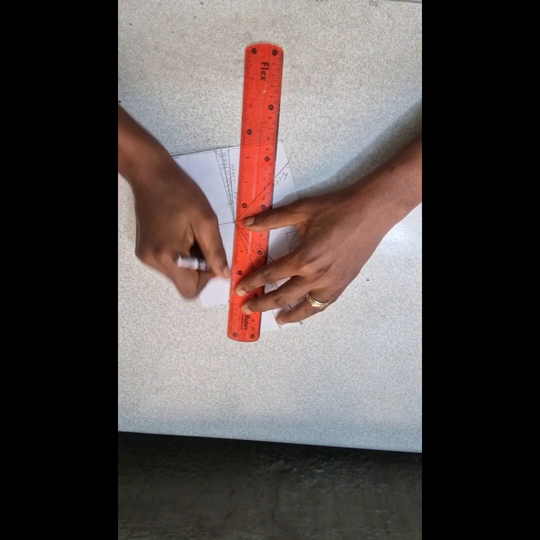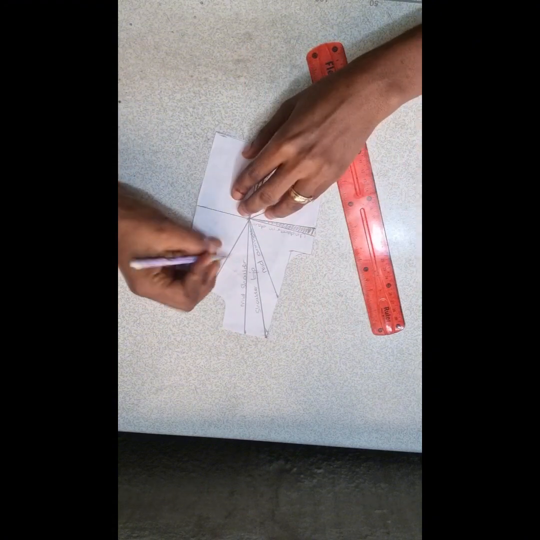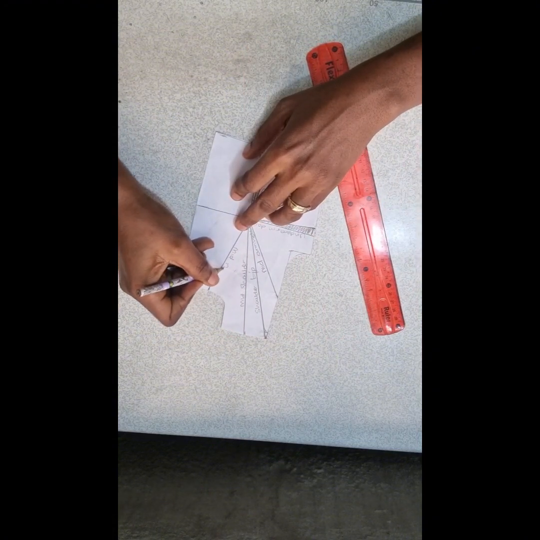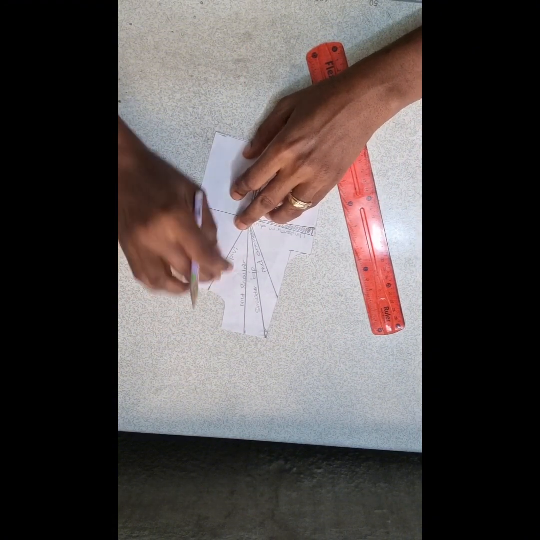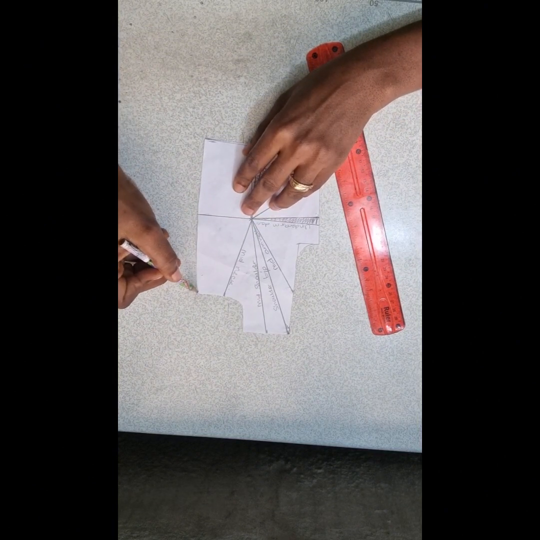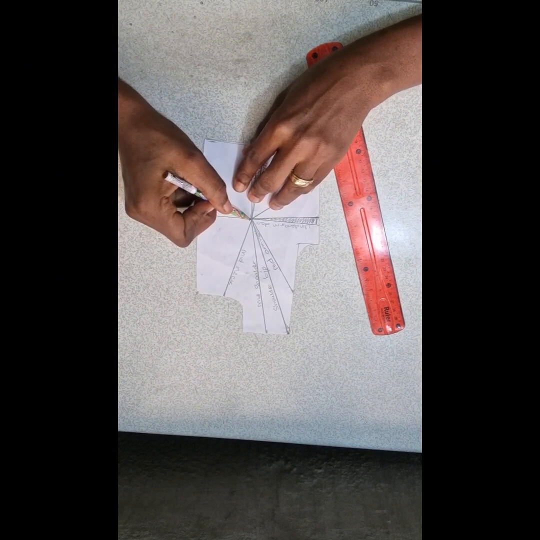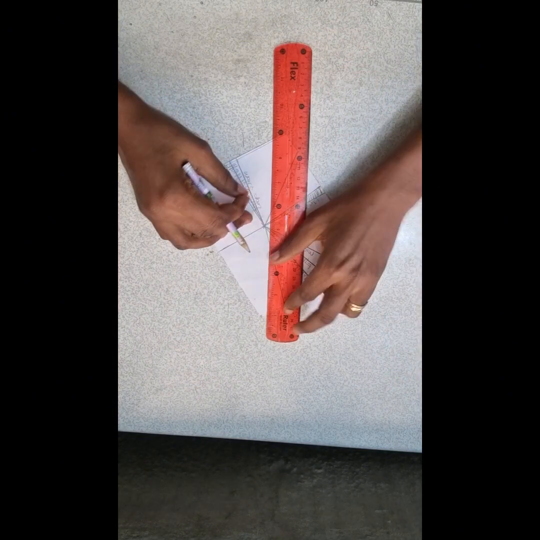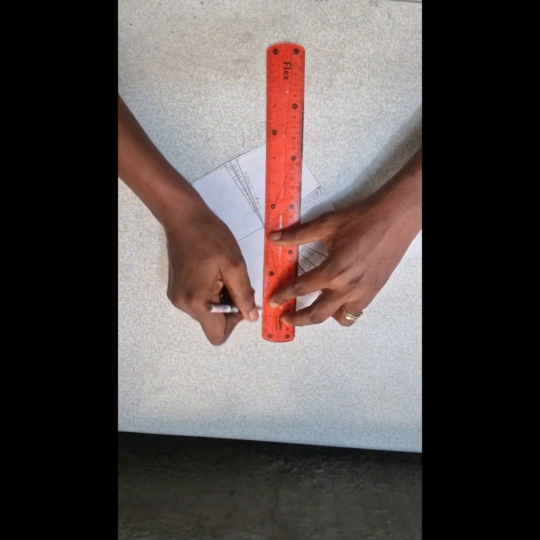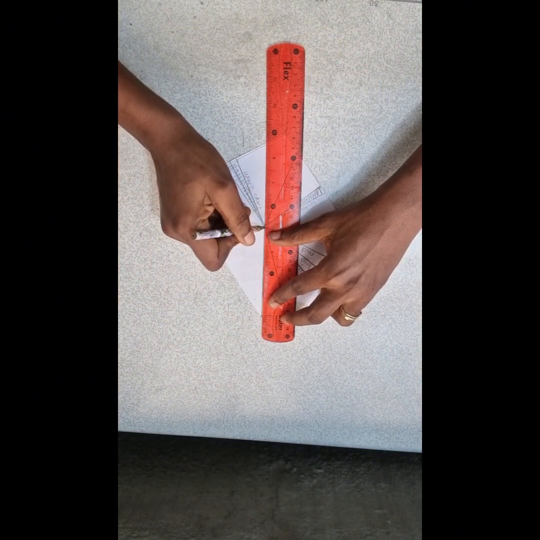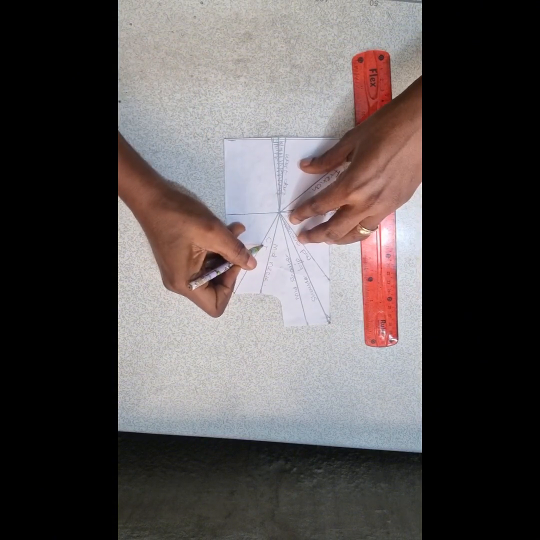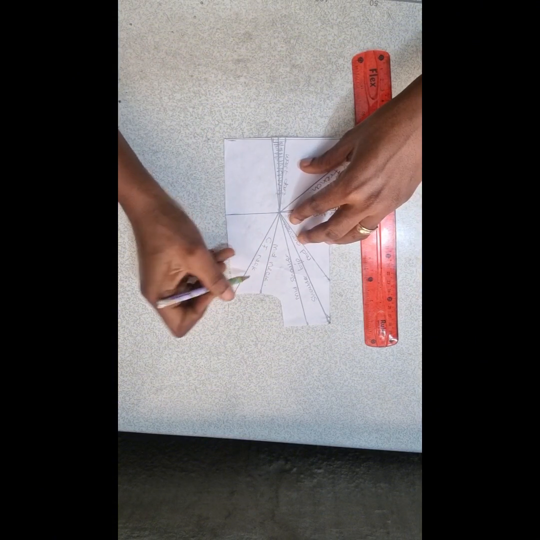Another point is called your center front neck. From the folded part there, just the tip of the neckline there, it's called a center front neck. You connect it to the bust point. We also have the center front bust, which is this line now where your bust line is. That's the center front bust.